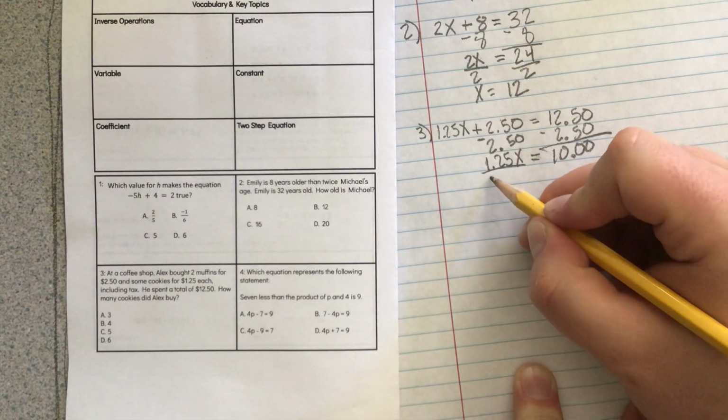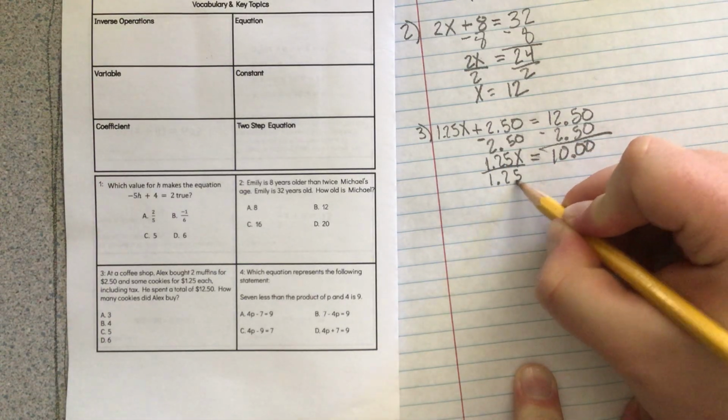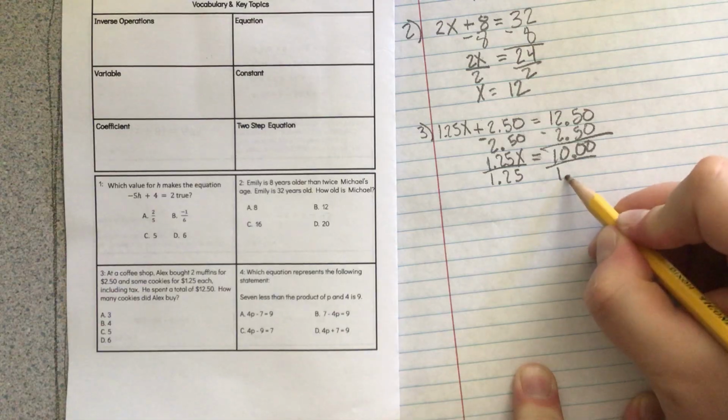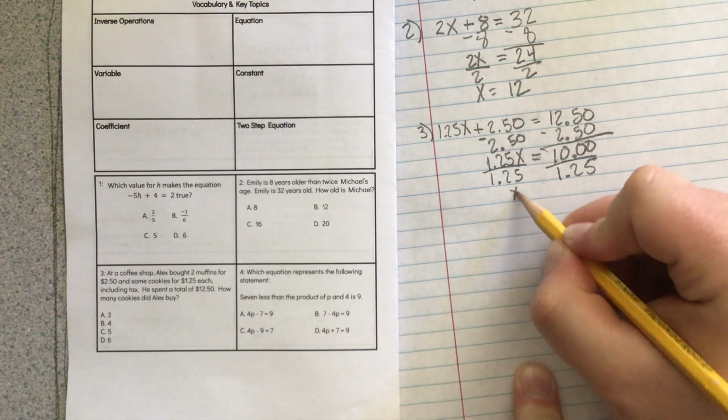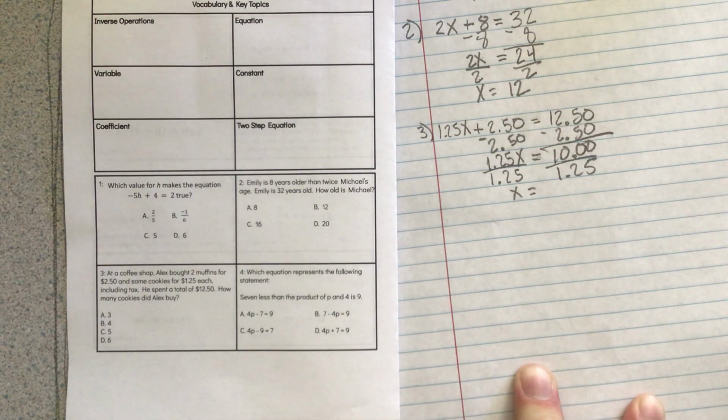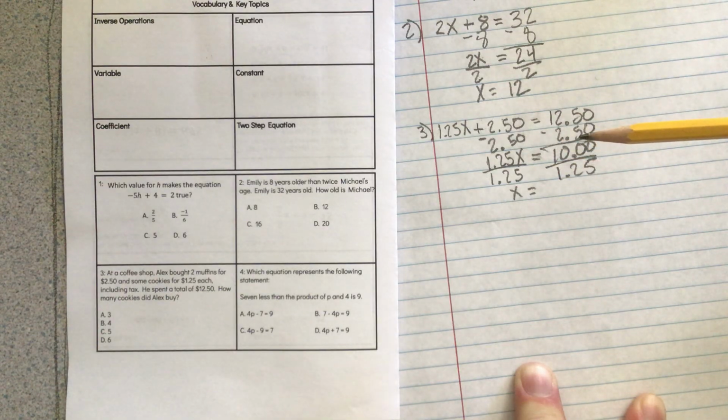Divide both sides by $1.25. That's 250, and 250 times 4. Not 8. 250.